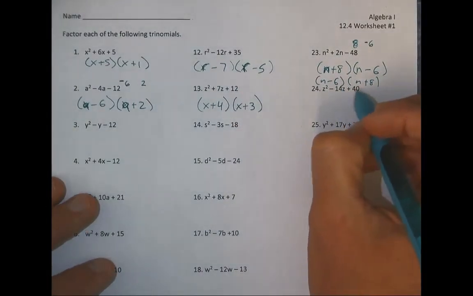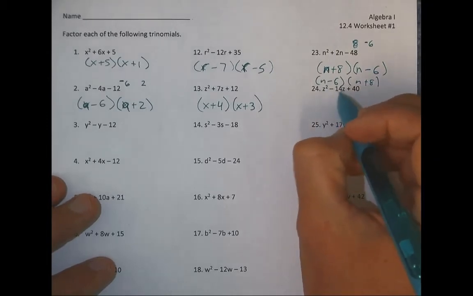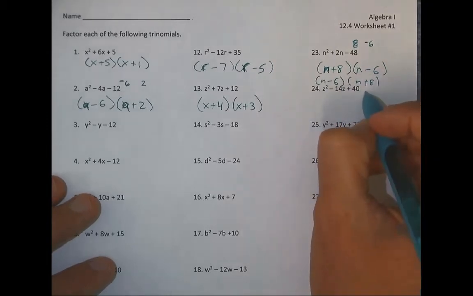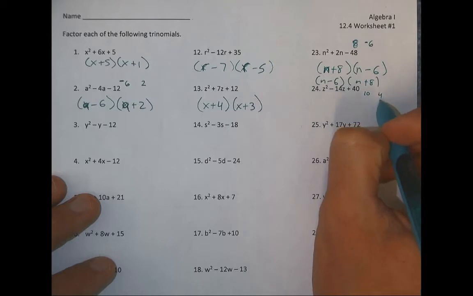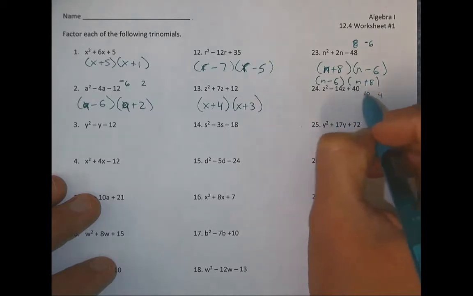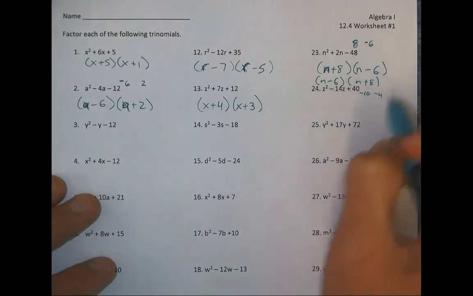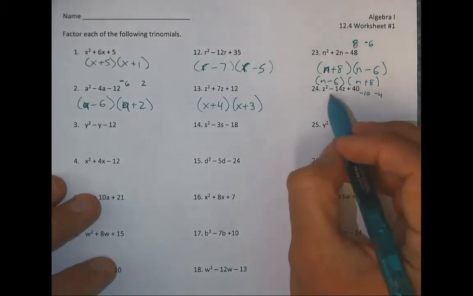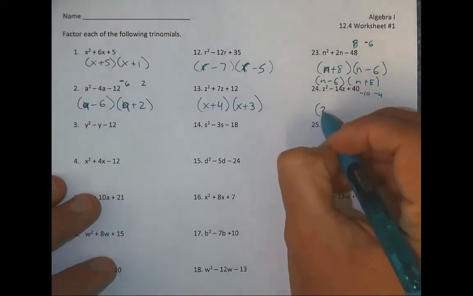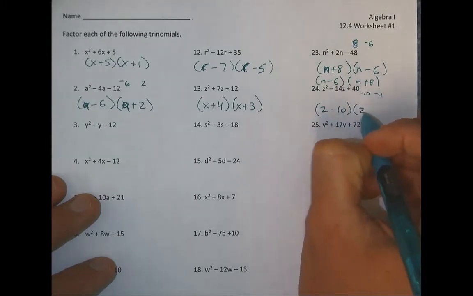24, I think 8 and 5 when I see 40, but that's not going to get me 14. So it's another one. It's going to be 10 and 4. Two positives multiply to a positive, but they add up to a positive. Two negatives also multiply to a positive, but they add up to a negative. So this is z minus 10 and z minus 4.